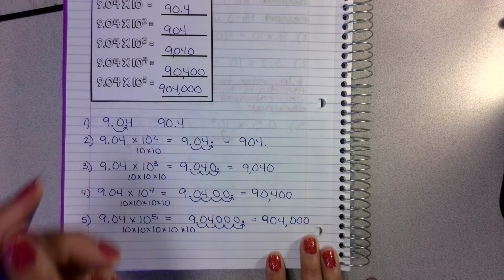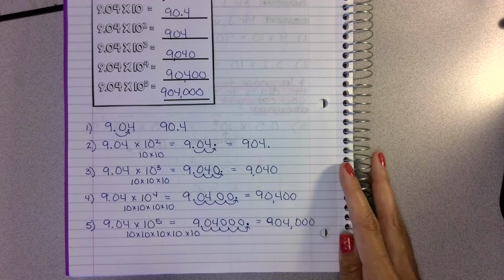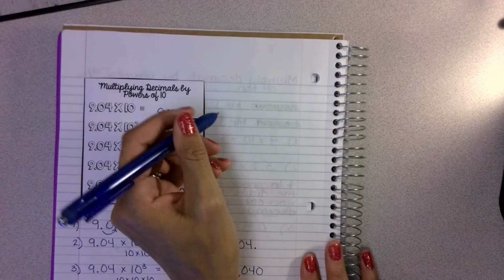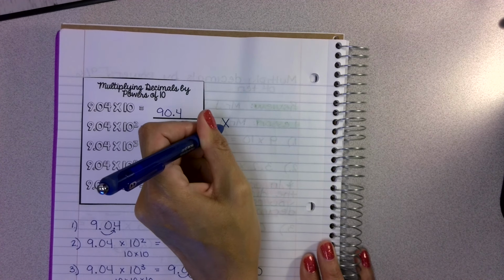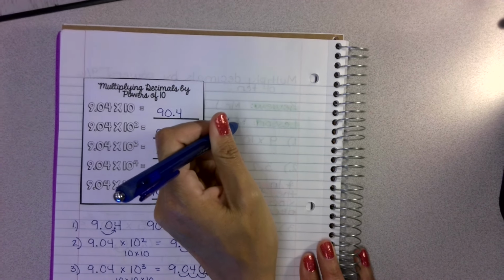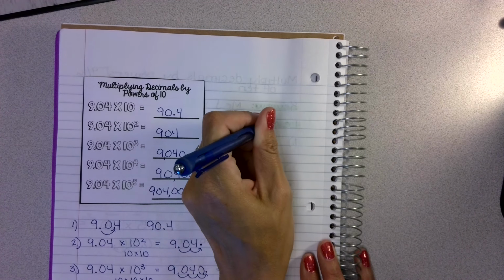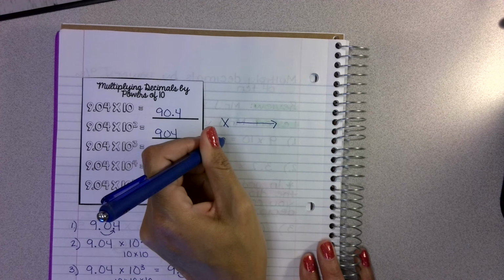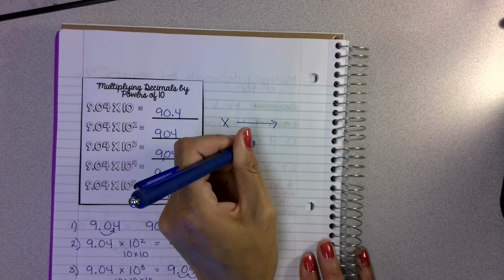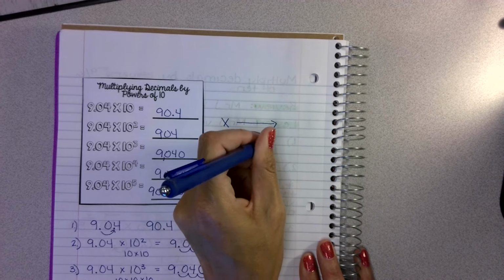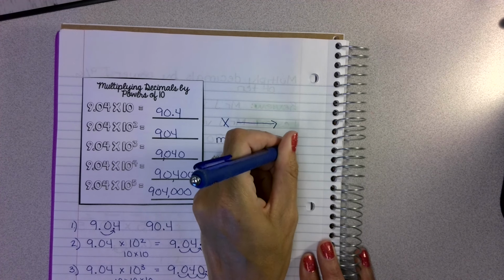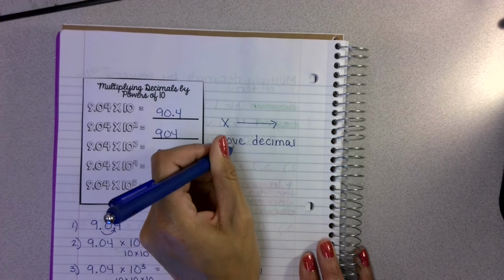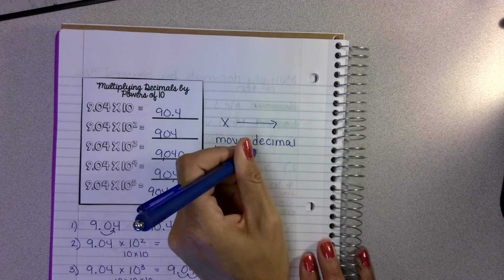Okay. All right, so make sure when you're multiplying, so I'm going to do a multiplication symbol, I move my decimal to the right.